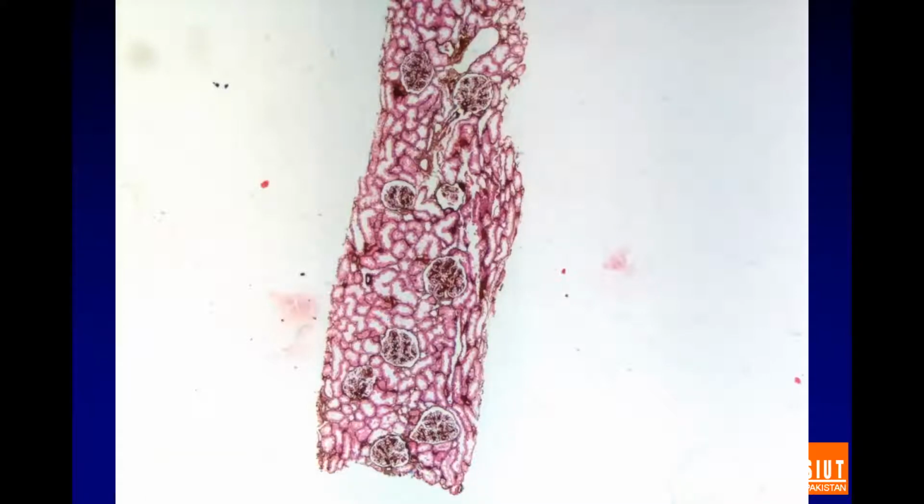This is silver stain. This is a very nice special stain to diagnose various glomerular diseases, renal pathology. This is again the lower half of the cortical core, where you can see 8 or more glomeruli. Although this is very low power, you can see the glomeruli do not look very abnormal.